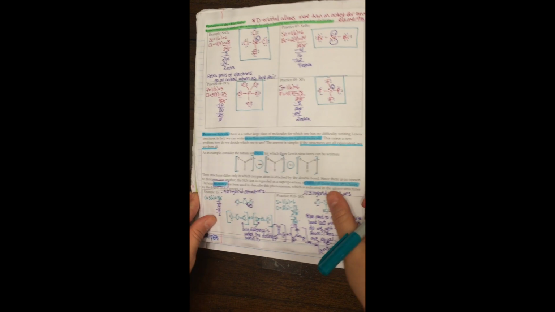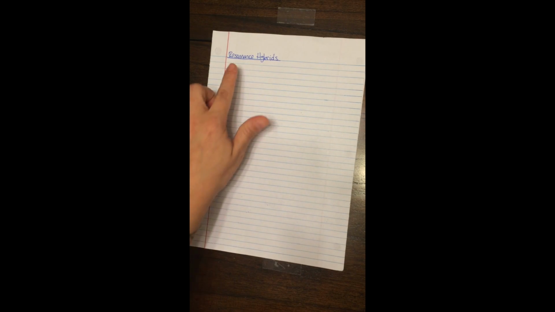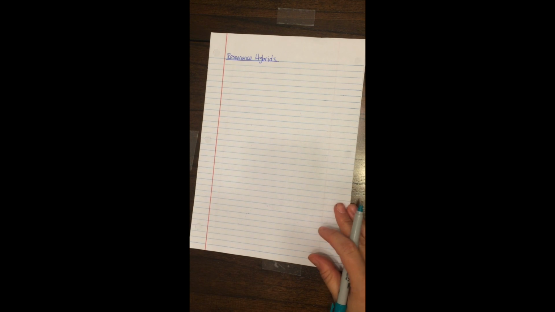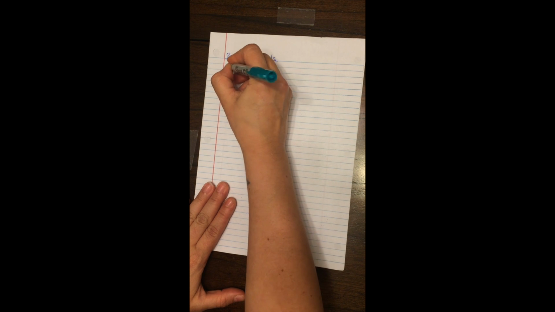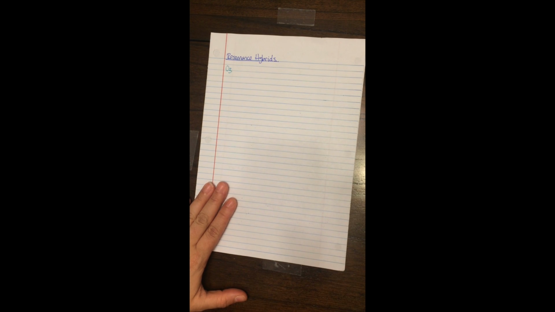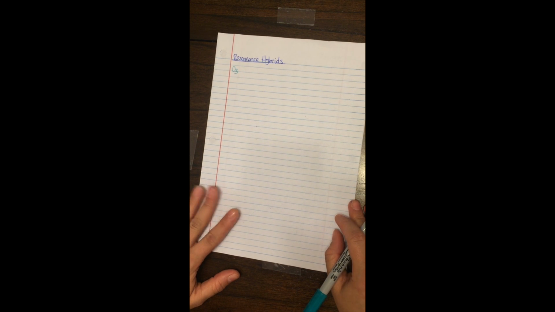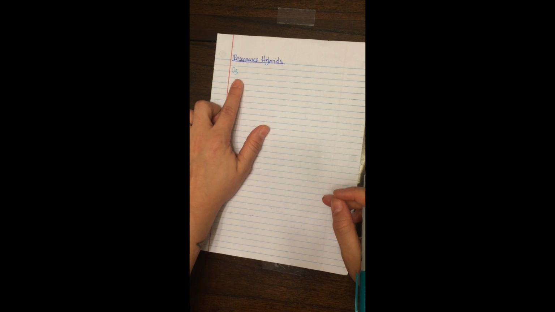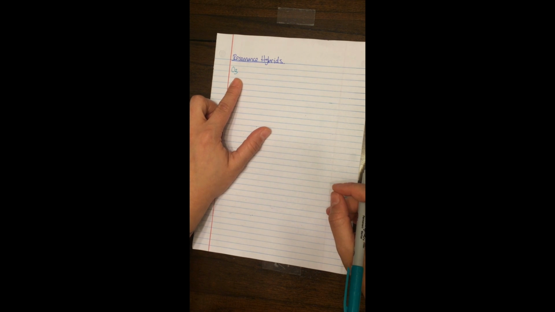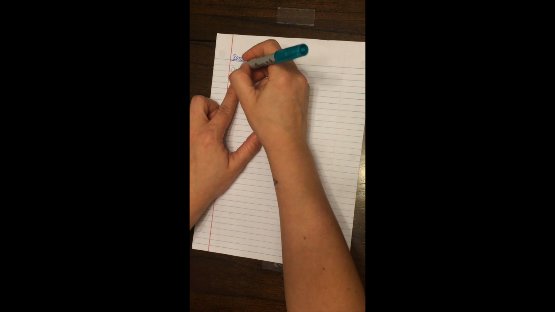Okay, let's take a look at our 2 examples. For our first example on resonance hybrids, we have O3. I wonder if anybody knows what O3 is. Anybody? Anybody? Just kidding. No, I can't hear you. But anyway, O3 actually has the name ozone.